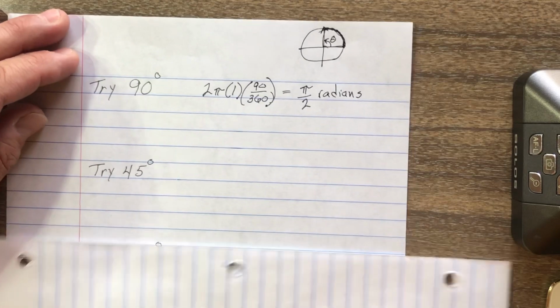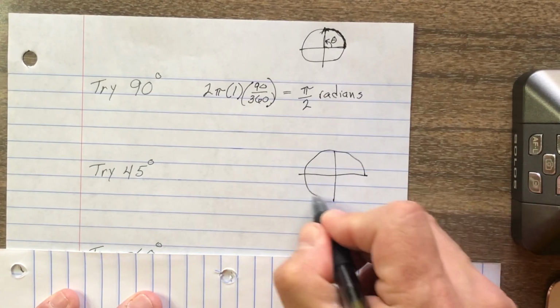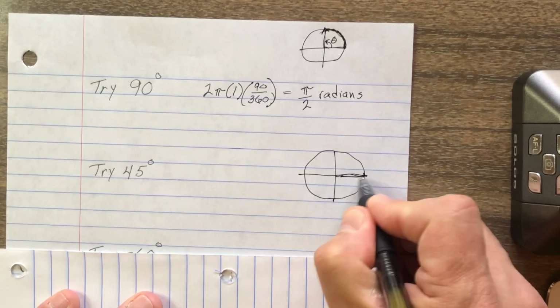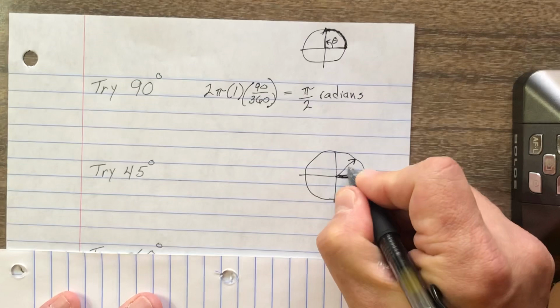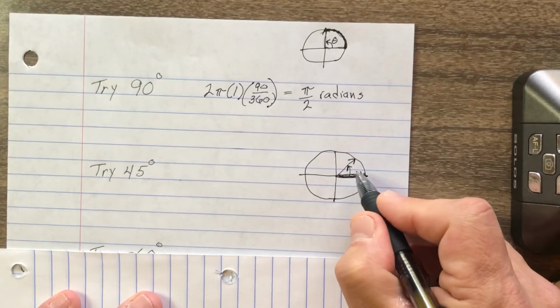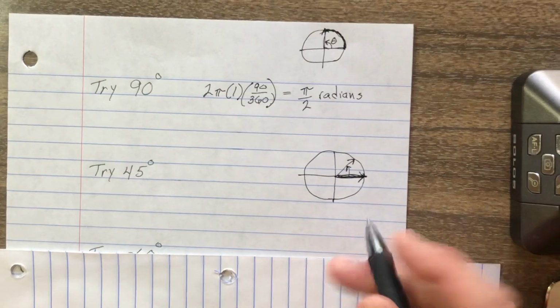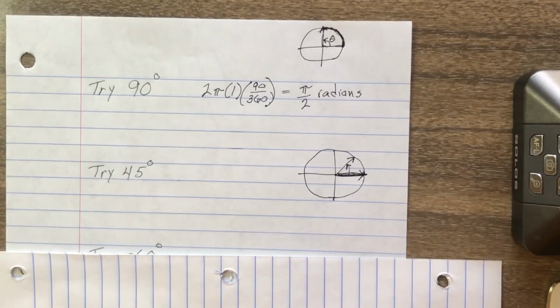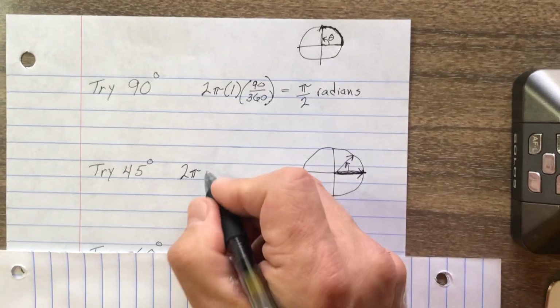Let's try another one, 45 degrees. What does that look like? Well, again, initial ray is on the x-axis, terminal ray right here. Now we're talking theta. Now again, you know that's like 1/8 of a slice of the pizza. So it's like you're taking 1/8 of the circumference. So again, that's going to be 2 times pi. I'm going to forget the 1 this time.